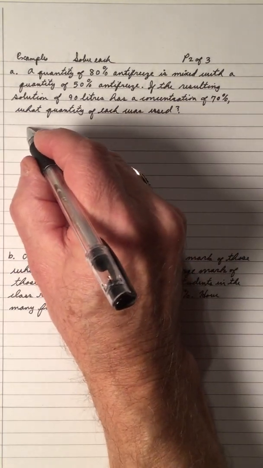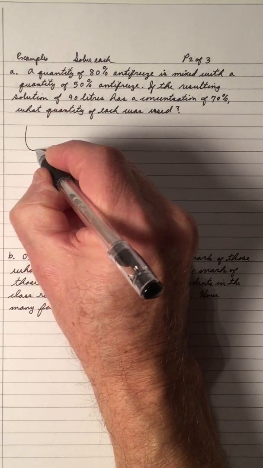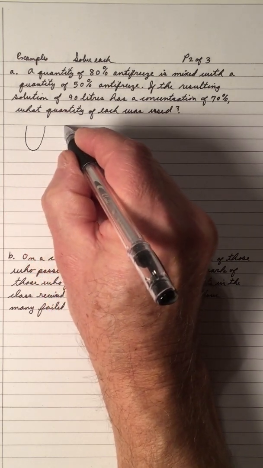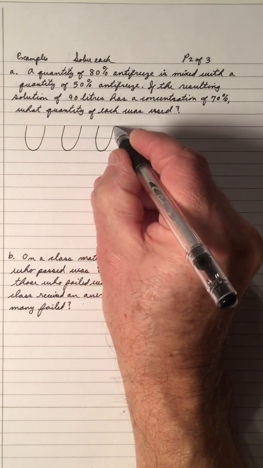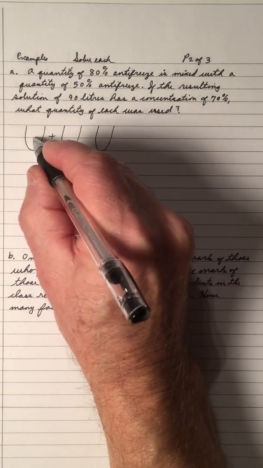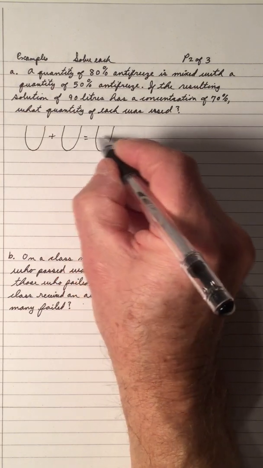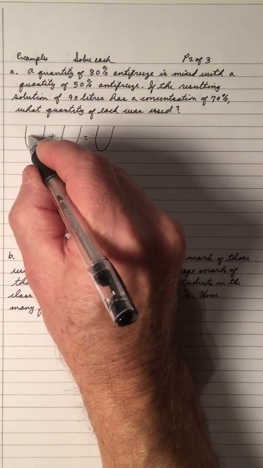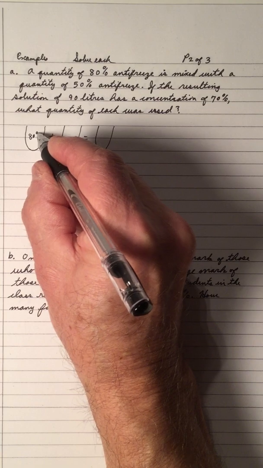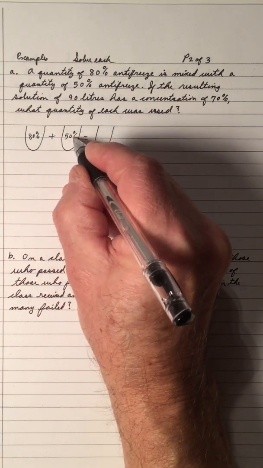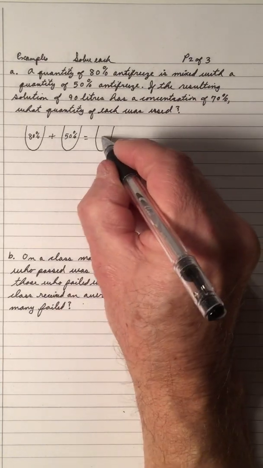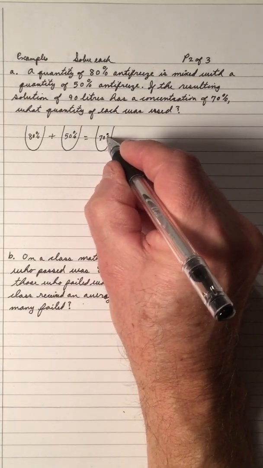So what I do, I make up containers. Watch. And I pretend that I'm mixing these two containers together to give you this one. So this is the 80%, and this is the 50% that's going to mix together to give you the resulting 70% solution.